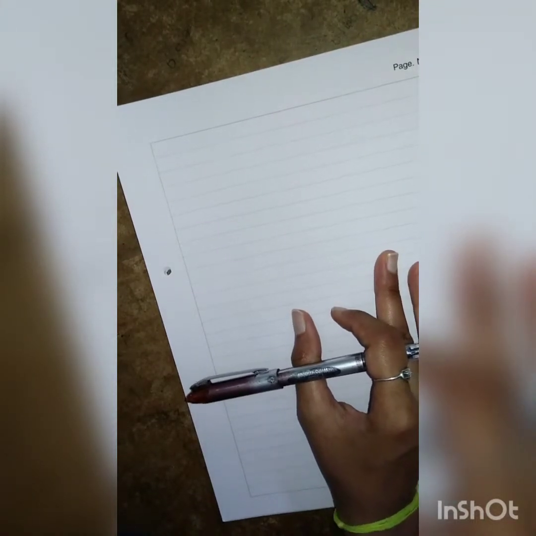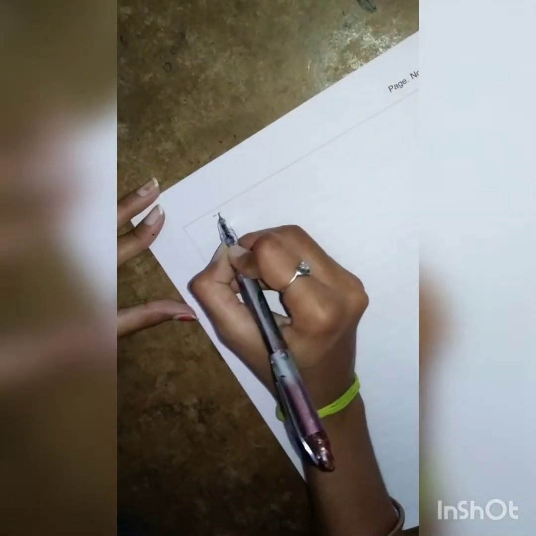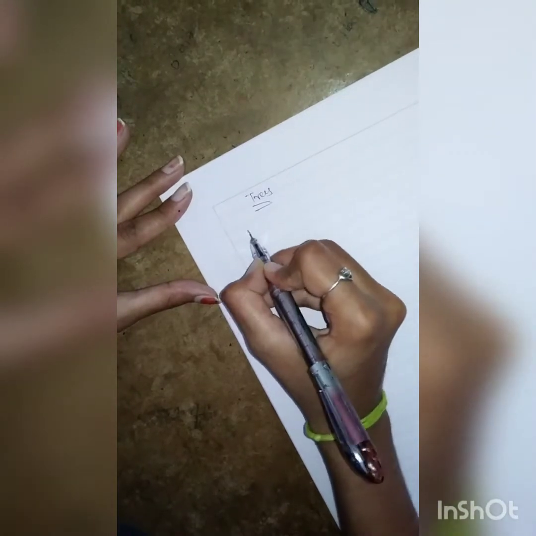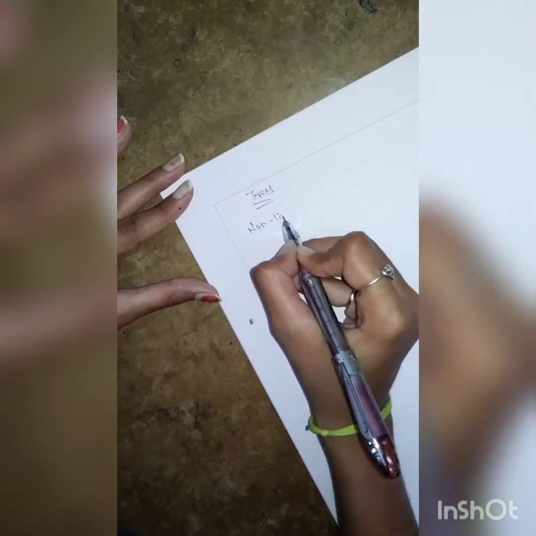Hello friends, in this tutorial we are going to learn about trees. A tree is one type of data structure, as we have seen in the introduction of the data structures. It is a compound data structure and a non-linear data structure.